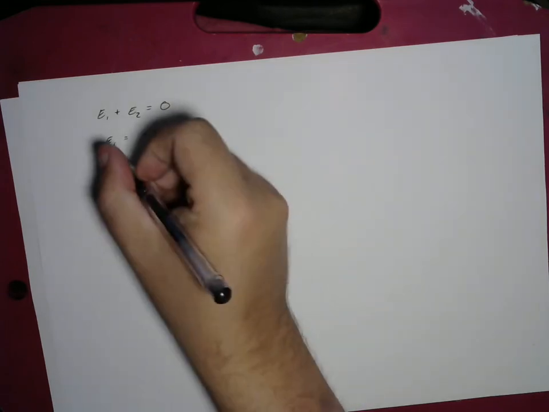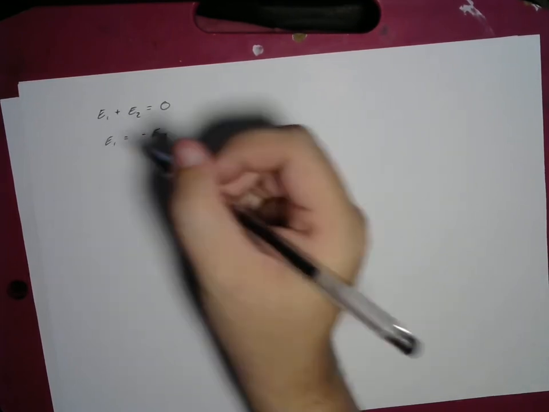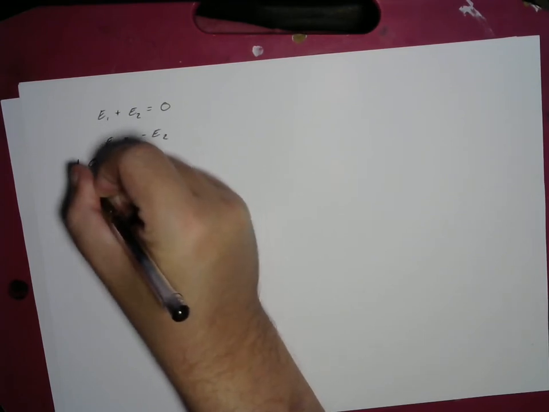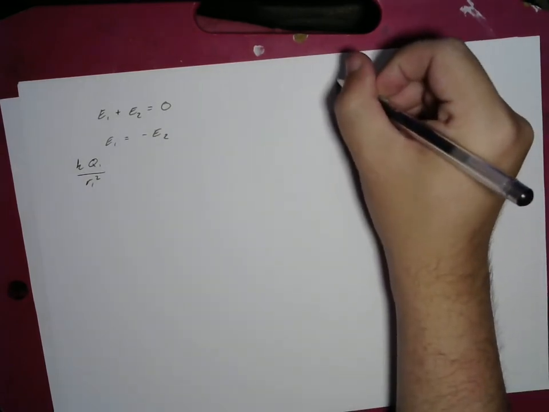We'll see whether my answer gives me the right answer, or if we need to go do a magnitude. I mean, this expression is perfectly fine, so we'll just see what happens. Let's substitute in our formulas for our E's. We know that E1 equals K Q1 over radius 1 squared, where radius 1 is the distance to this point.